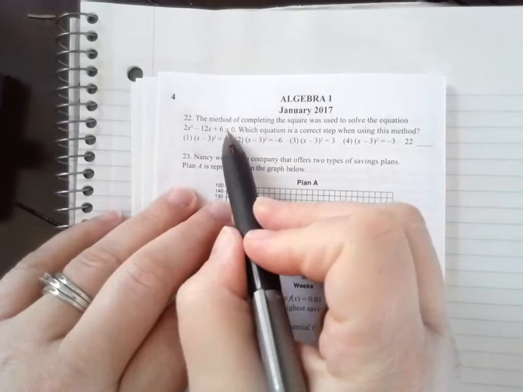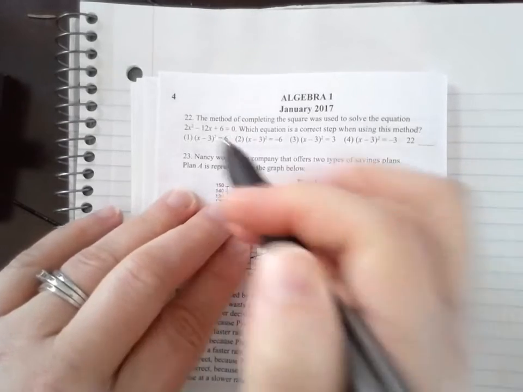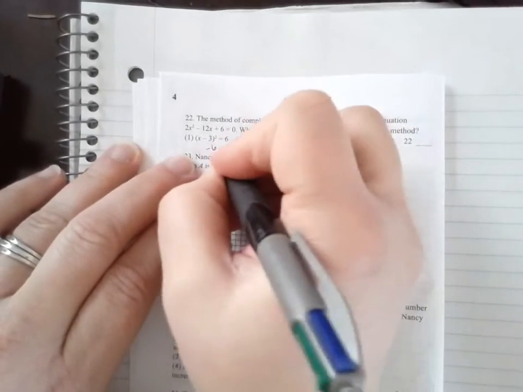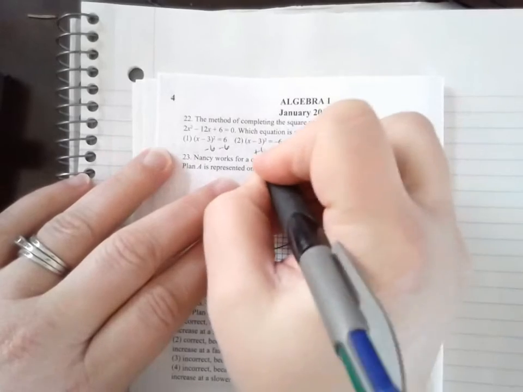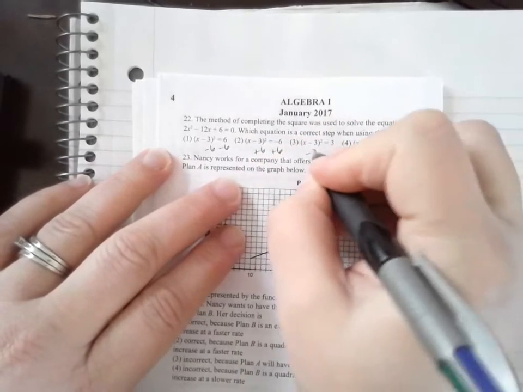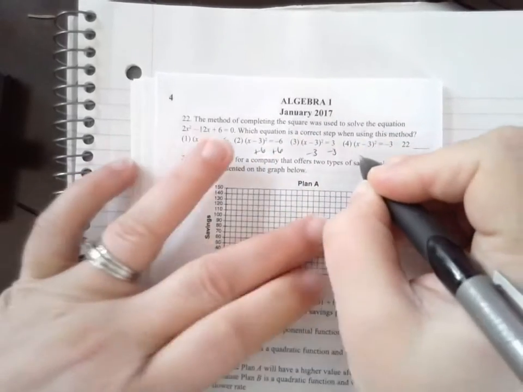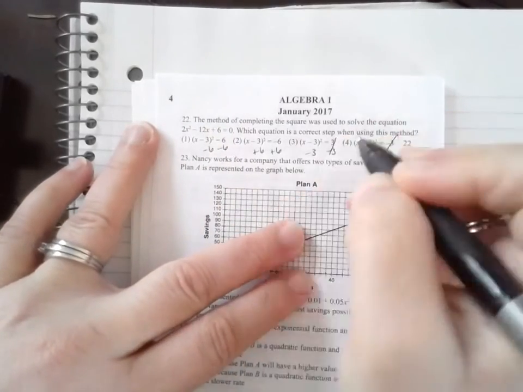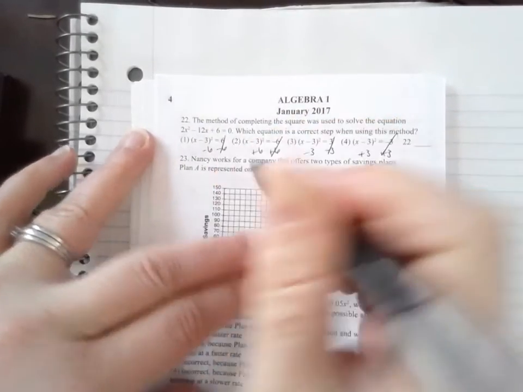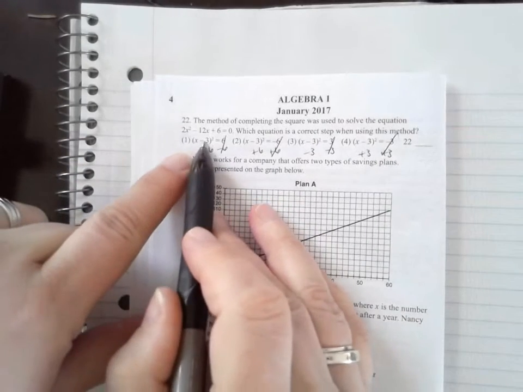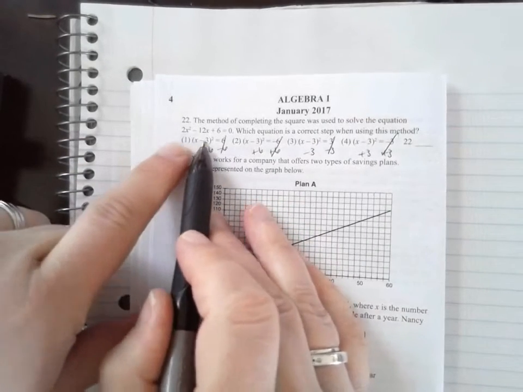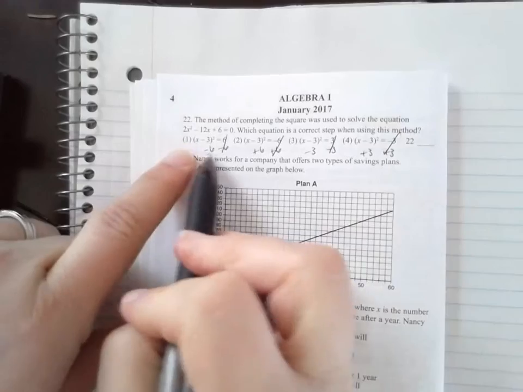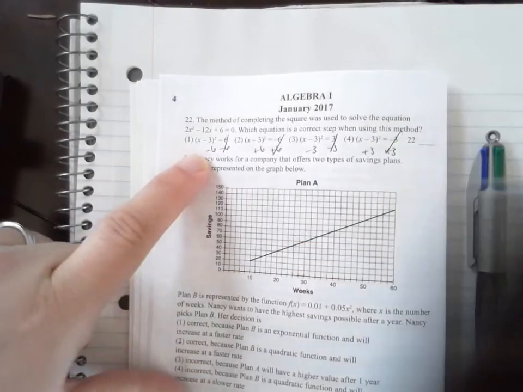The original equals 0, so I want all of these to equal 0. That means I have to subtract 6 from both sides, or add 6 to both sides, or subtract 3 from both sides, or add 3 to both sides. And what that does is it gets rid of the right side of the equation, but do not put that in the parentheses. This is going to read x minus 3 quantity squared minus 6 afterwards.